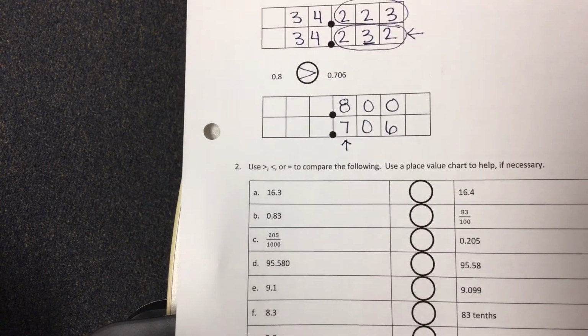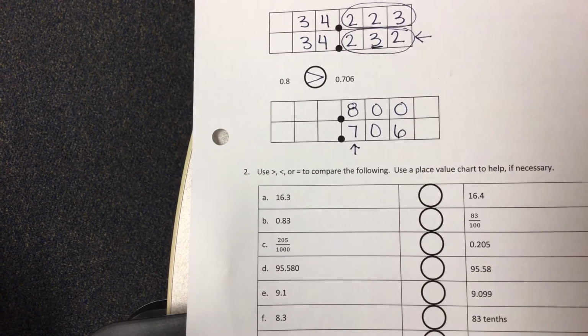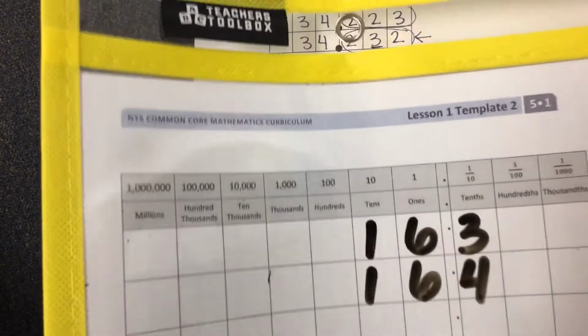Okay. So here's what I want you guys to be able to do: look at these problems and figure out which one is going to be greater than, less than, or equal to. Off on my chart over here, I'm going to already write these in my place value chart, and then we can look at them and decide. So if I have 16 and 3 tenths and 16 and 4 tenths, here it is on my place value chart.